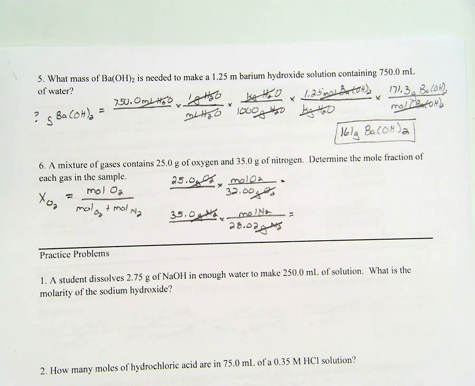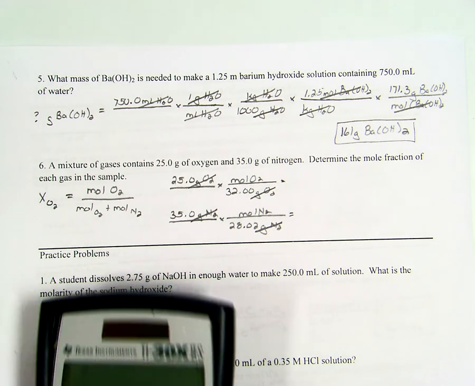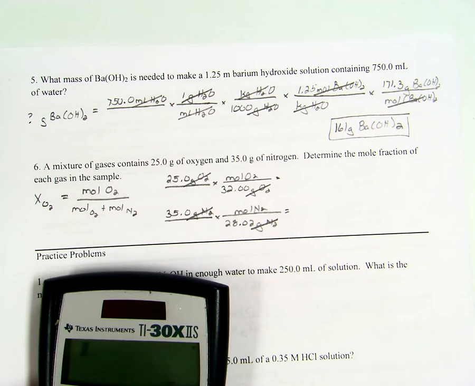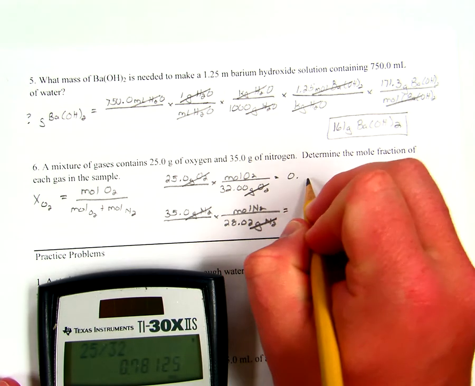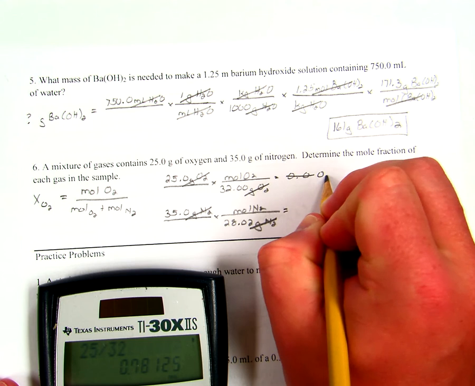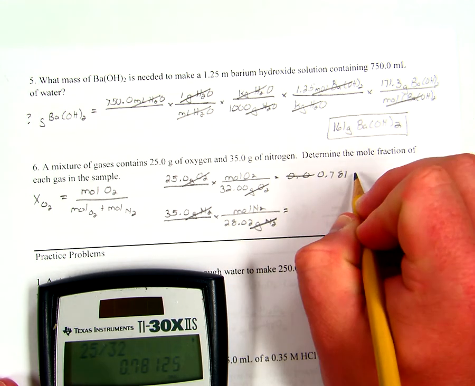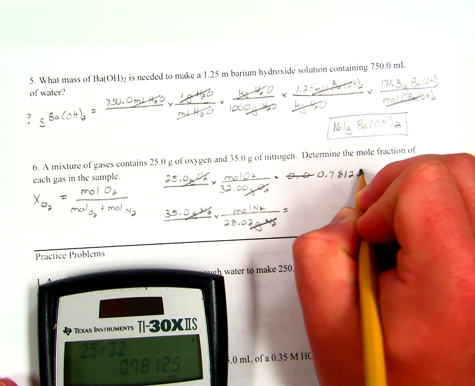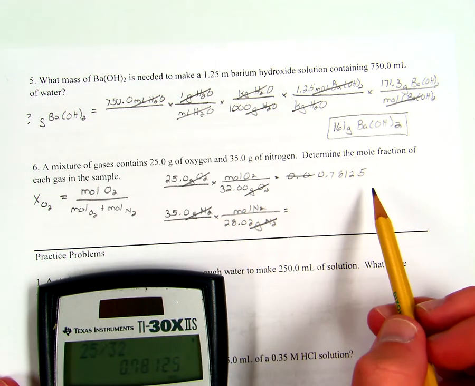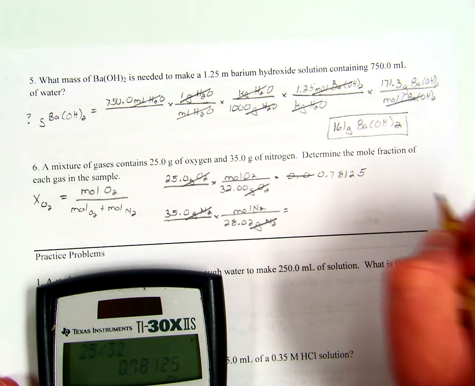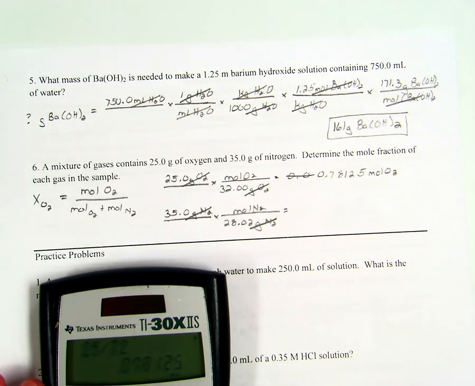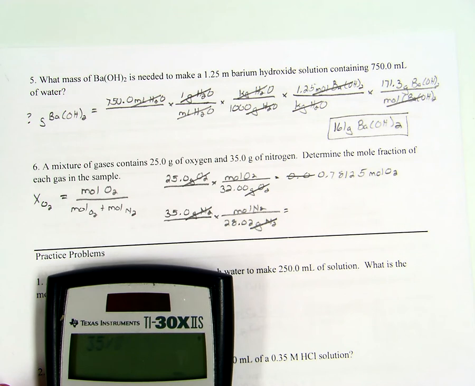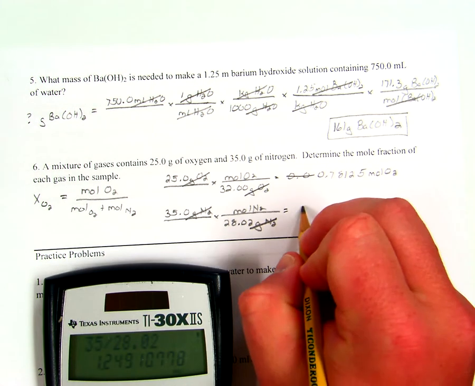Let's see. For the oxygen, we have 25 divided by 32. Looks like we get 0.78125. Now, I'm not going to round for sig figs here just because that's not really our final answer. I know we should have 3 sig figs. I'll keep that in mind when we get our answer here to the question. That's moles of O2, and for the nitrogen, we have 35 divided by 28.02. Same thing here. I should have just 3 sig figs of this calculation, but it's not really our final answer, so I'm just going to hold on to a few more, and we'll round at the end.